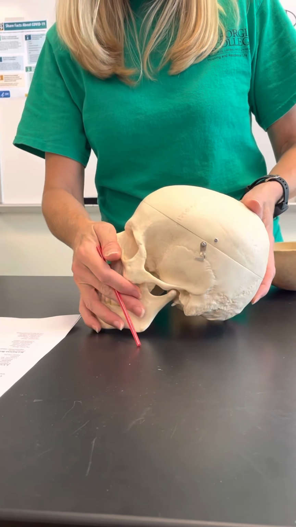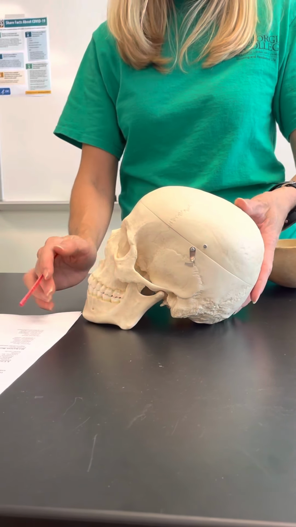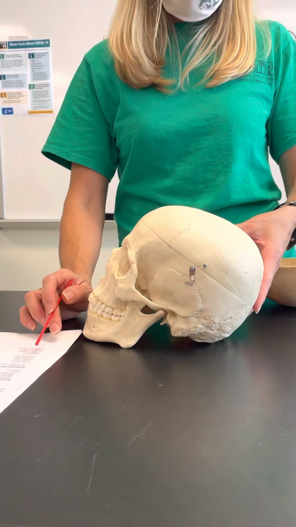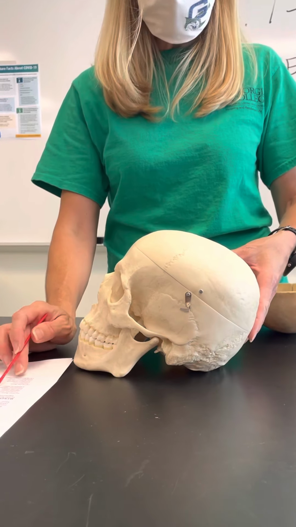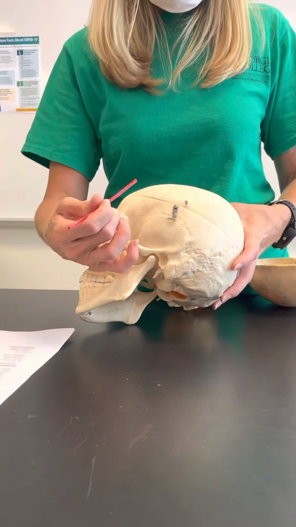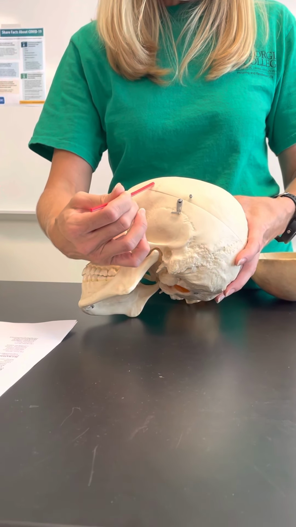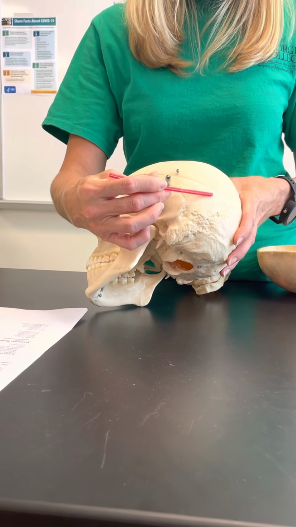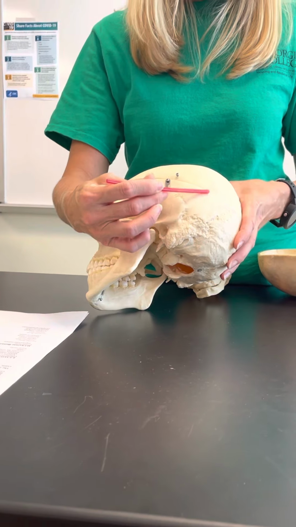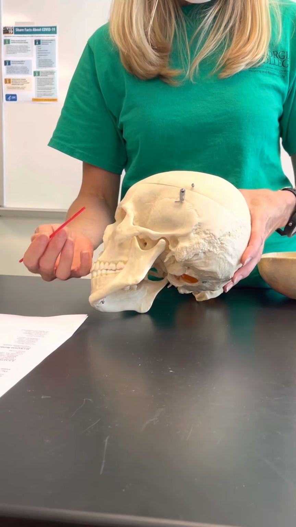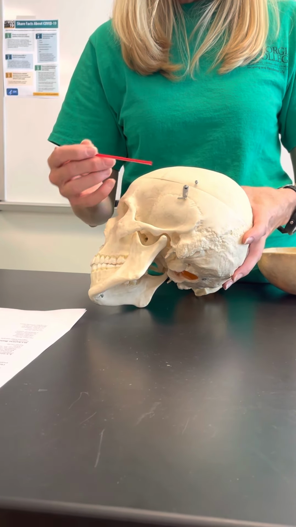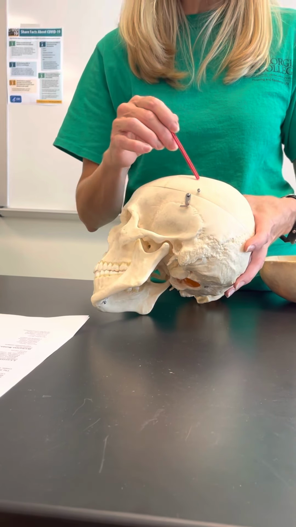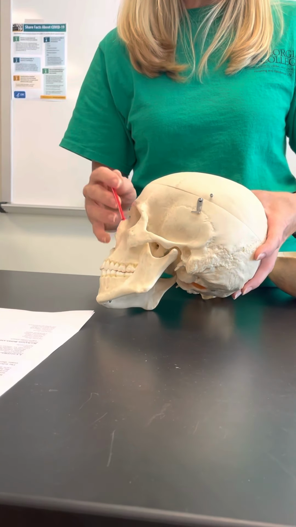Okay, so the parietal bones have a few features aside from all of these sutures. The temporal lines. Temporal lines extend over the frontal bone through the parietal bone, and they stop just a little bit shy of where the occipital bone would be. And so this is an attachment site for the temporalis muscle.